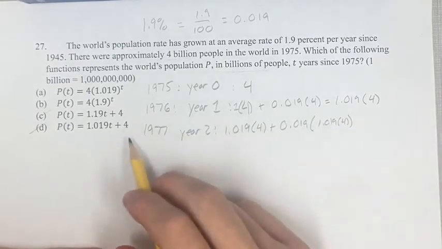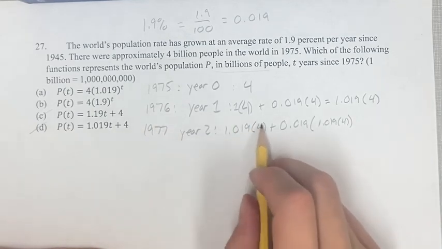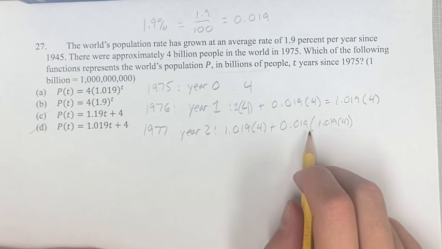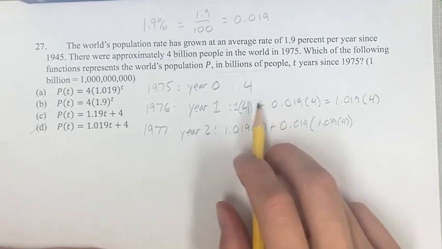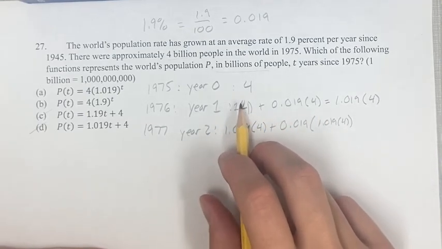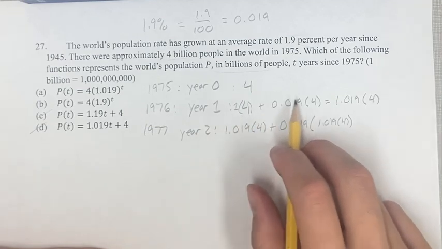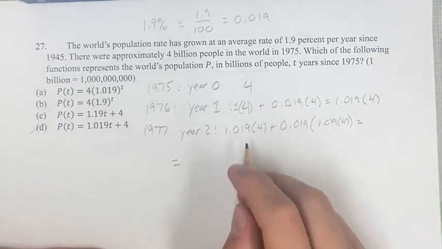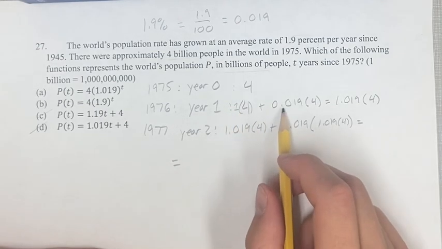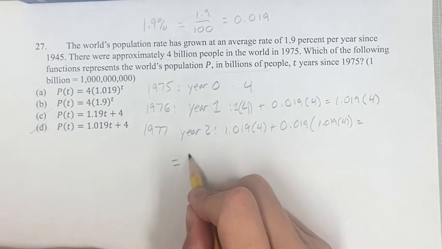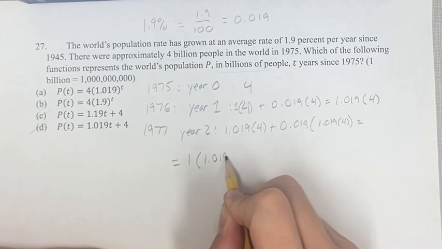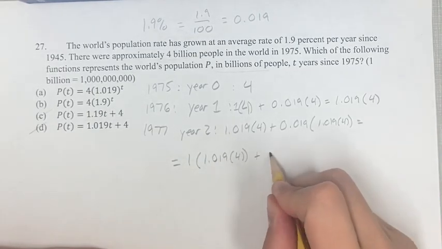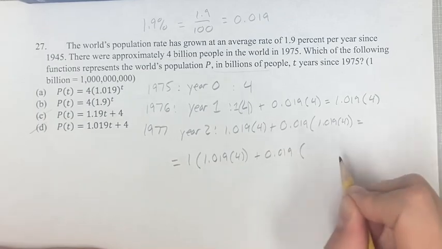So 1977 is the population in 1976 plus 1.9% of that, just like 1976 is the population in 1975 plus 1.9% of that. So we can think of this just like we had 1 of 4 and 0.019 of 4.